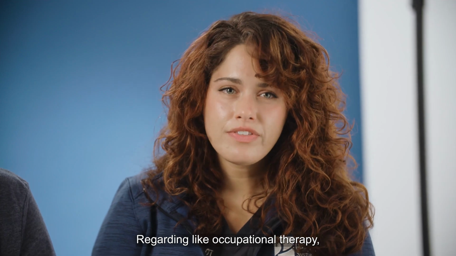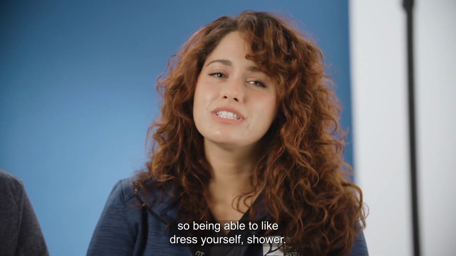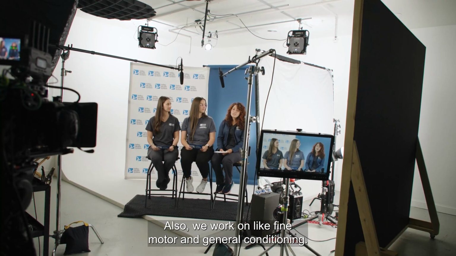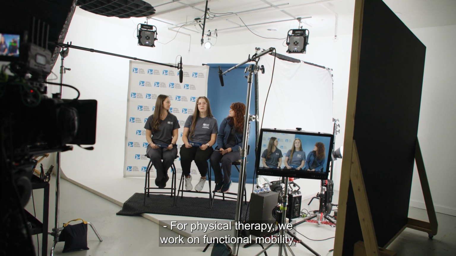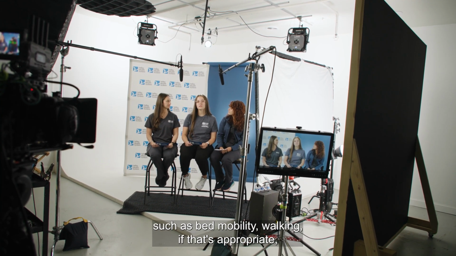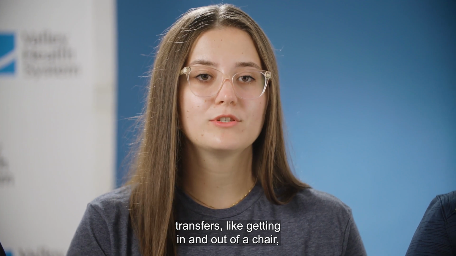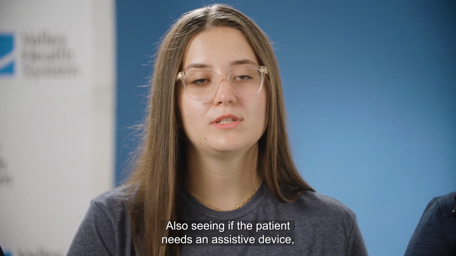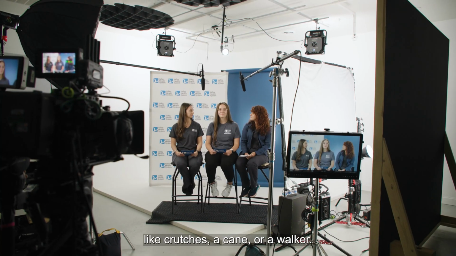Regarding occupational therapy, we tend to focus more on what's called activities of daily living, so being able to dress yourself, shower. Also, we work on fine motor and general conditioning. For physical therapy, we work on functional mobility, such as bed mobility, walking if that's appropriate, transfers like getting in and out of a chair, in and out of the car, also seeing if the patient needs an assistive device like crutches, a cane, or a walker.